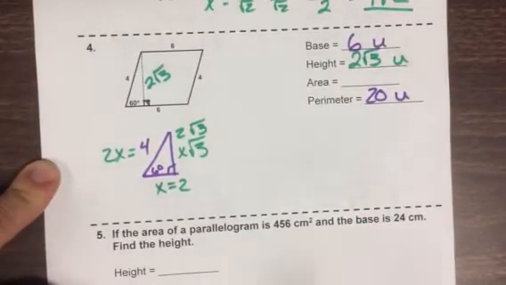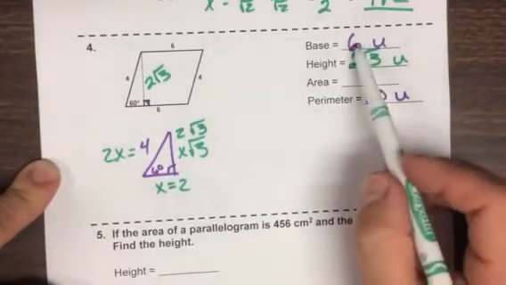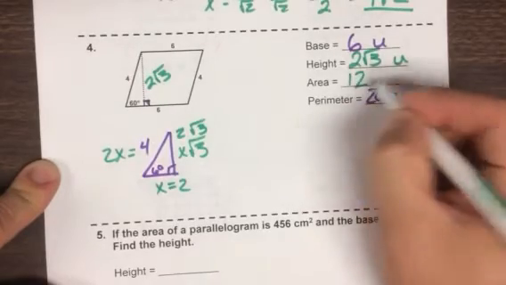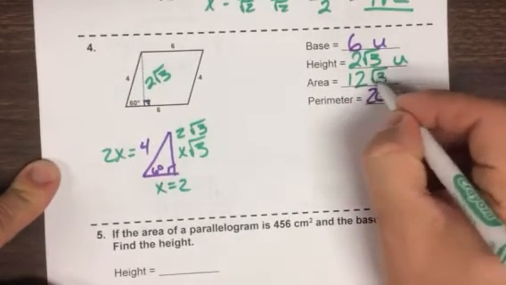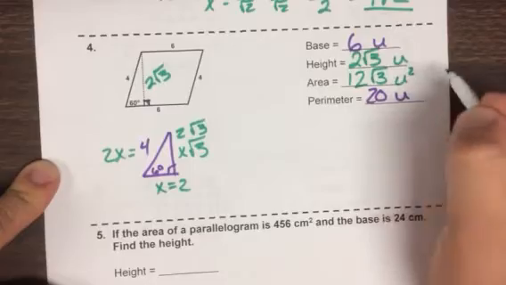Okay, so the area, we're going to multiply base times height. 6 times 2 is 12. And we got to keep our radical 3 units squared.